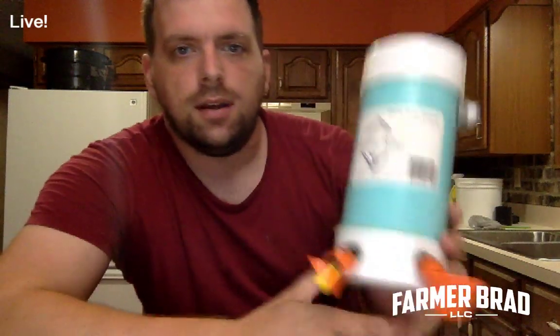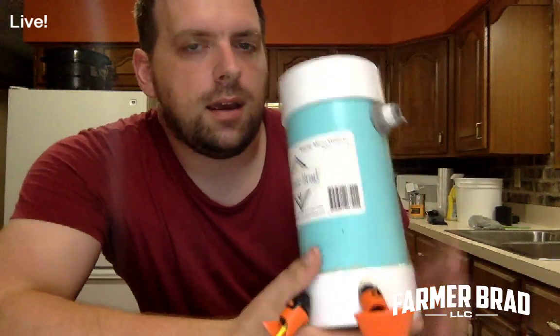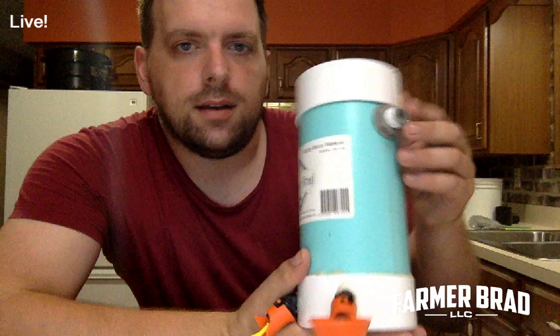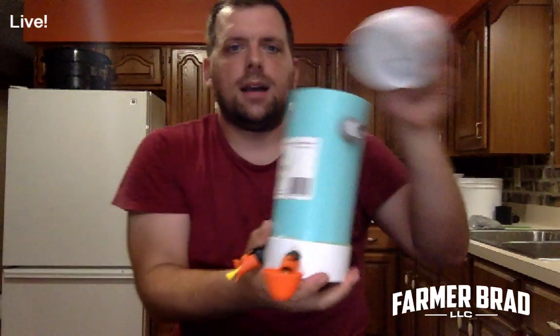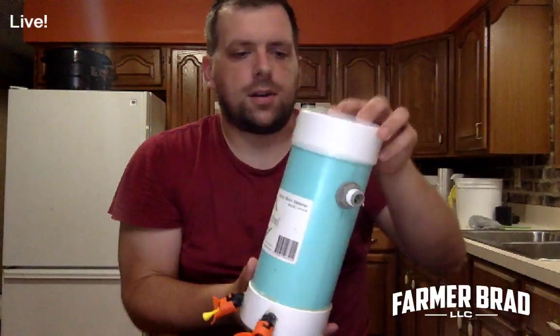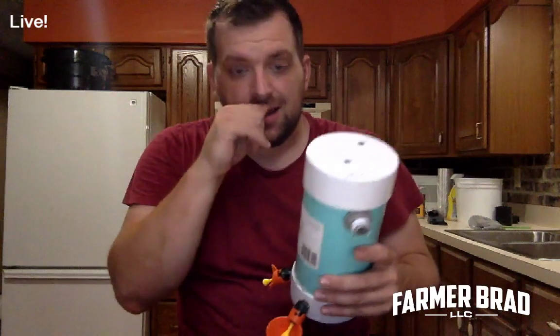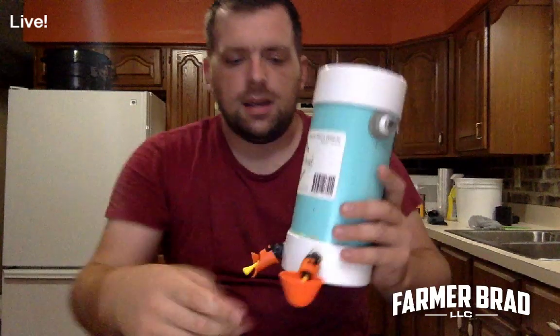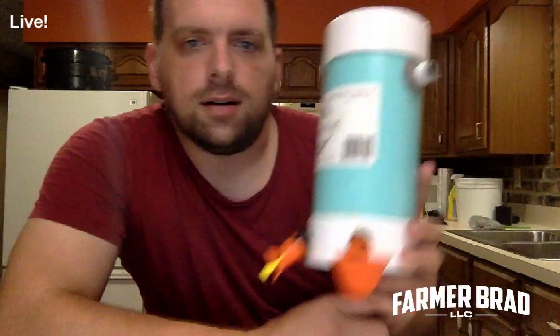Okay, so I did find this in my little workshop. Now this is the Mighty Micro chicken water, and it's missing the garden hose adapter. But the basic idea is it has a float valve inside there. It's super compact. It has two holes up here for breathing purposes, and then it has water cups down here. It can also have the horizontal water nipples.